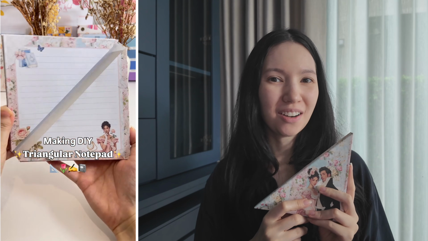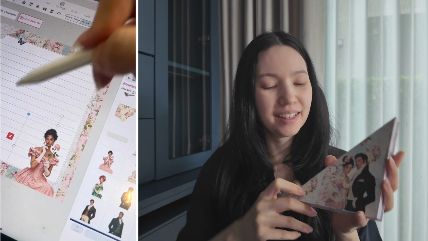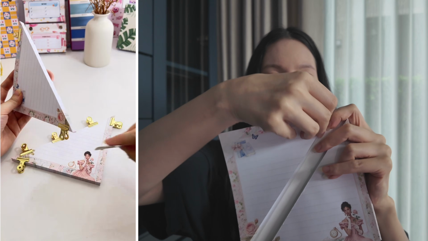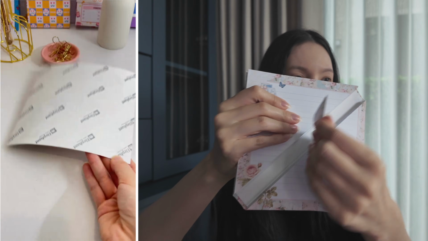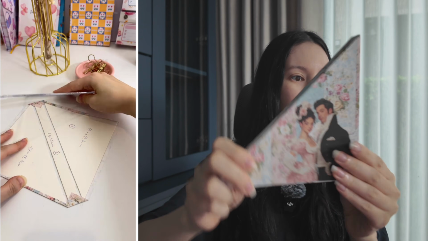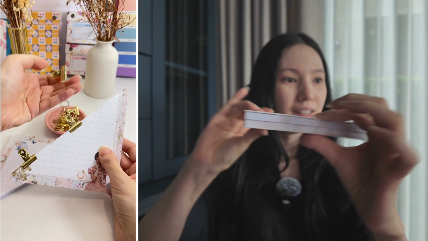Hi friends, in this tutorial I'm going to show you how you can create a triangular notepad like you see here. It opens up like this. You can tear off the pages like this and like this. And then you can close it like this. So this is how the notepad looks like.